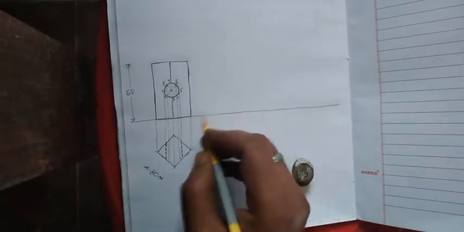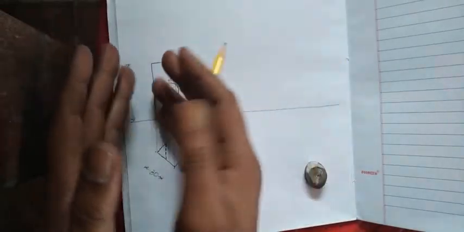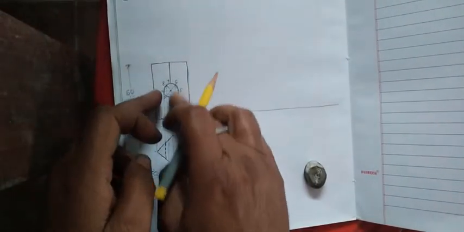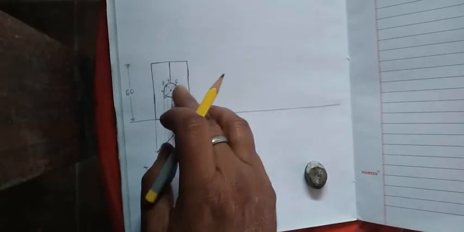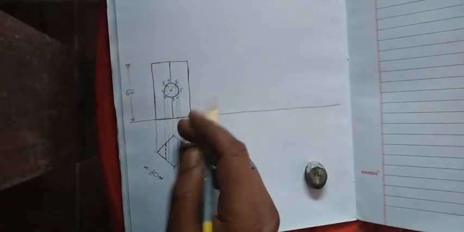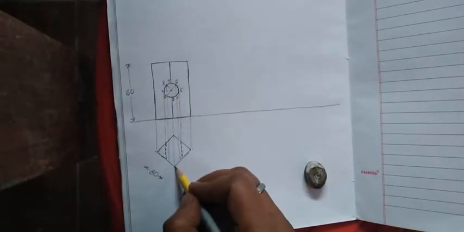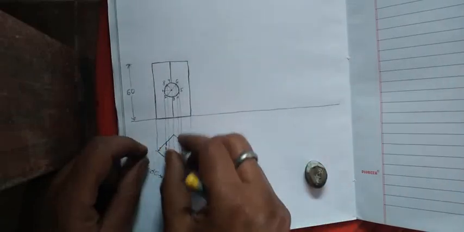Now, what should be the length if we opened it? If we develop it, the lateral surface is 4 rectangular surfaces, one other backside, another backside is there. So what should be the length of this lateral surface? That is 30. If we cut from here and make it a straight line, then 30 plus 30 plus 30 plus 30.